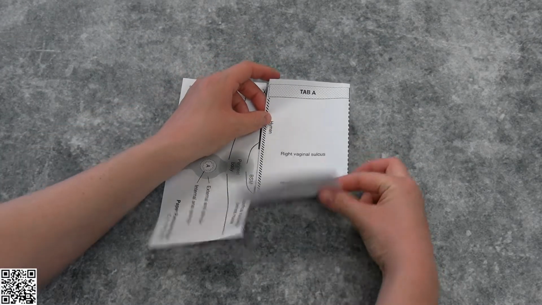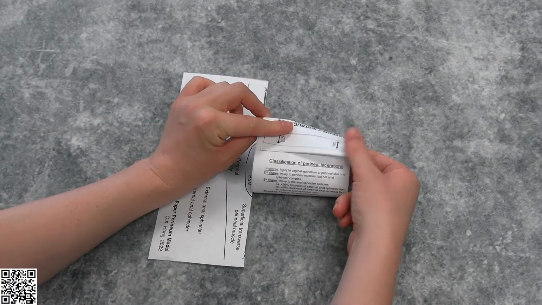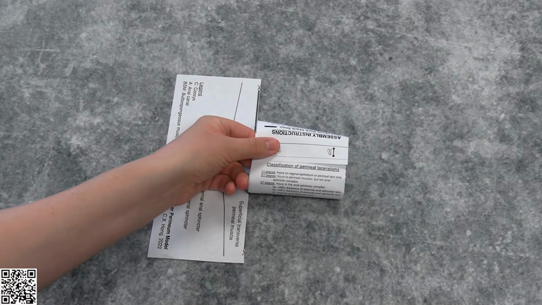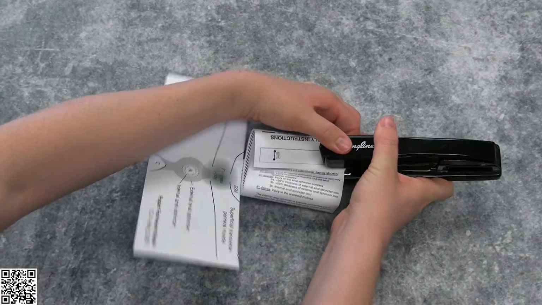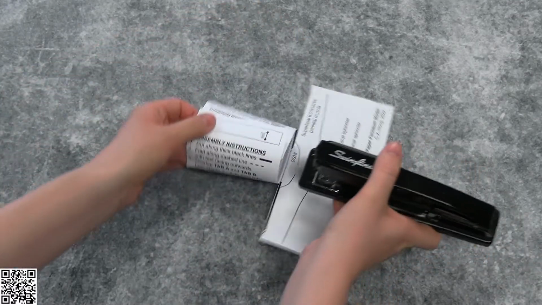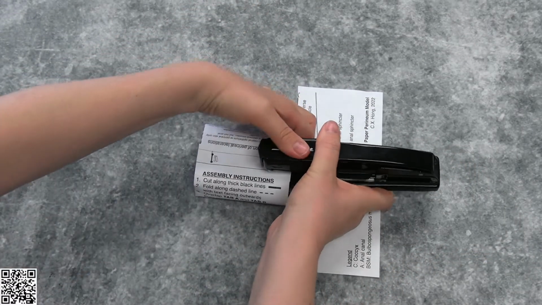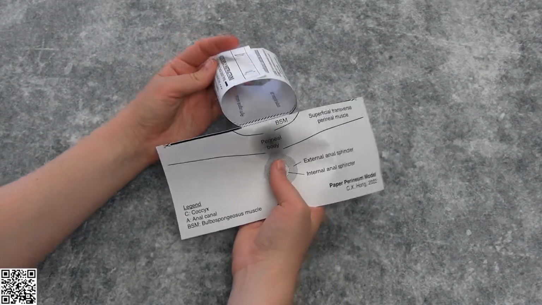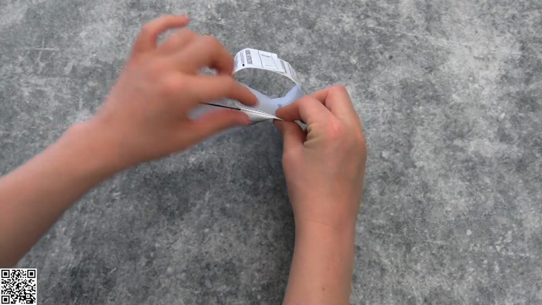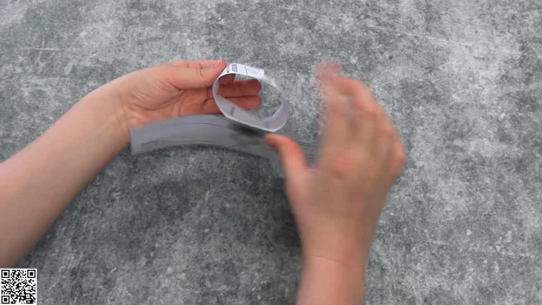Then, overlap tab A and tab B to form a tube. This forms the vaginal portion of the model. Staple tab A and tab B together at the two areas marked by the staplers. Alternatively, tape can be used. Finally, fold the template at the junction between the newly formed tube and the remainder of the model in the orientation as shown.